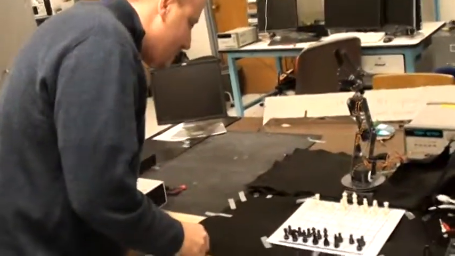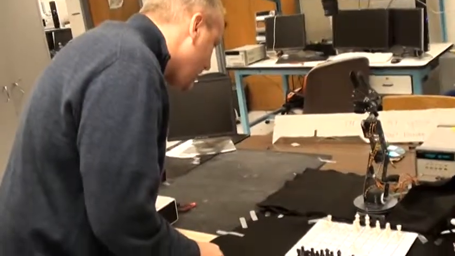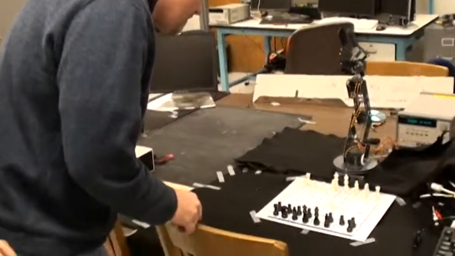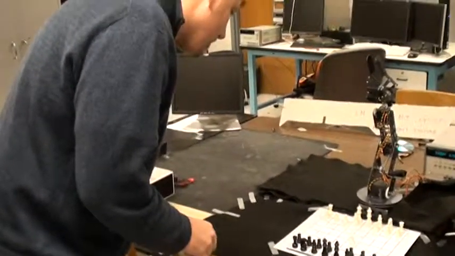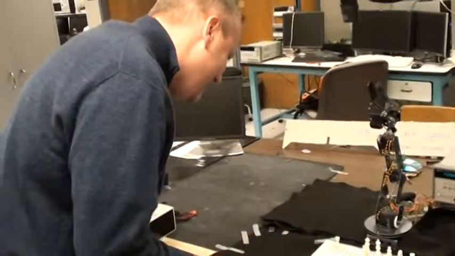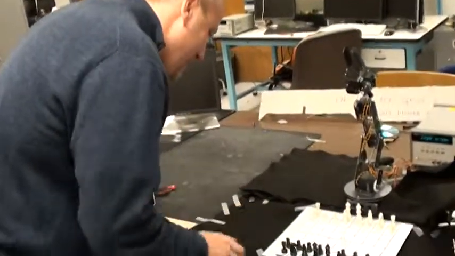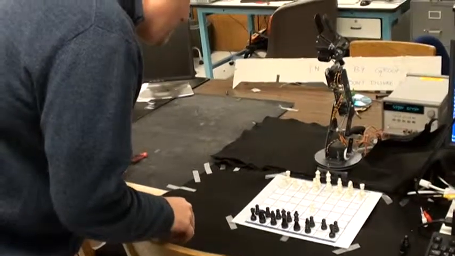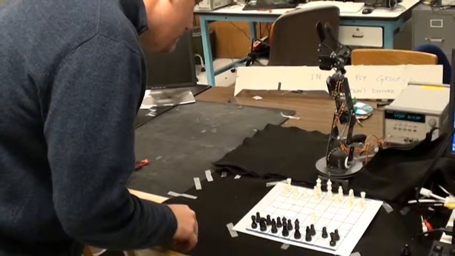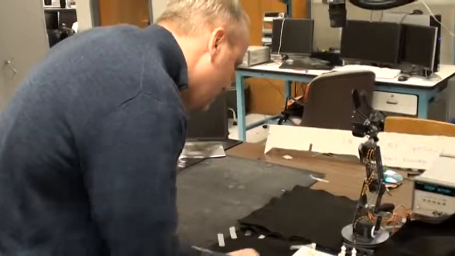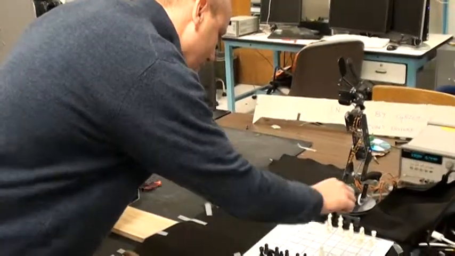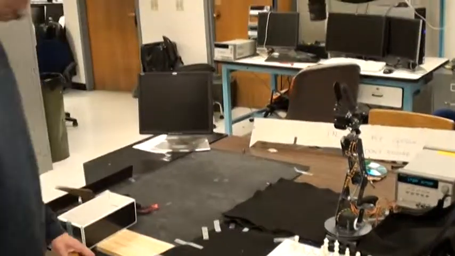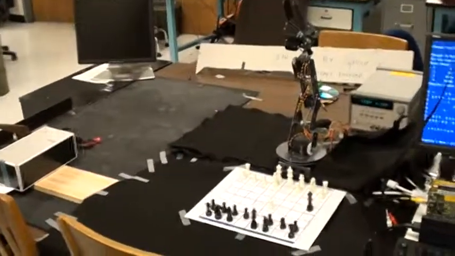Oh, jeez. Probably going to think about this too much. I think I'll get my queen into the game. But carefully. All right, this is probably dangerous. See how the robot responds.